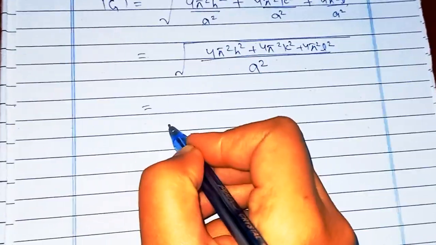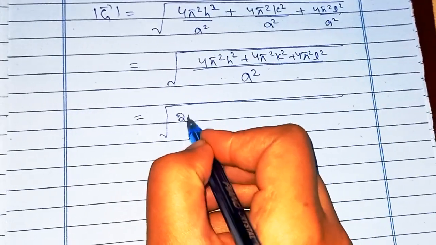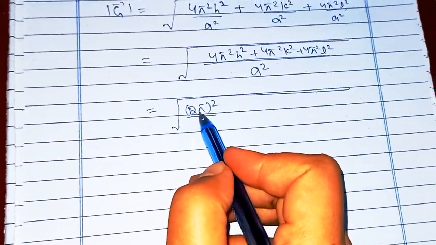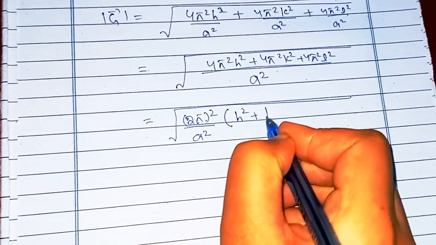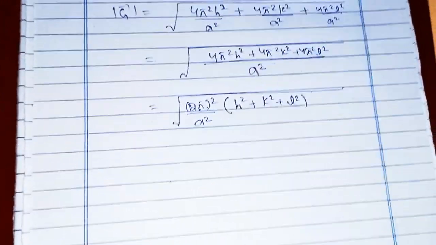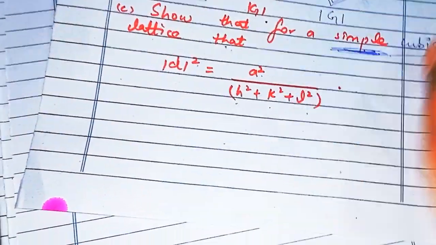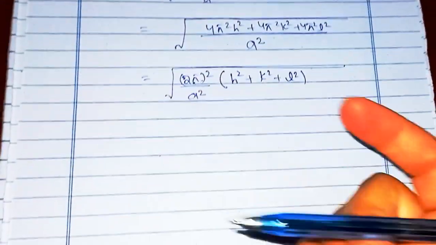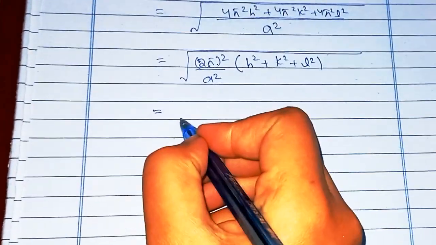Then we can also take 4 pi square as common, and we can also write 4 pi square as 2 pi whole square because I want to write it outside of the square root. So we can take 2 pi whole square common, and a square, and we can write here h square plus k square plus L square, depending upon the kind of form that we want to achieve. You can see here that we have h square plus k square plus L square as separated values. That is why I took 4 pi square common, which is actually 2 pi whole square as well. Now we can separate the under root on all of these values.